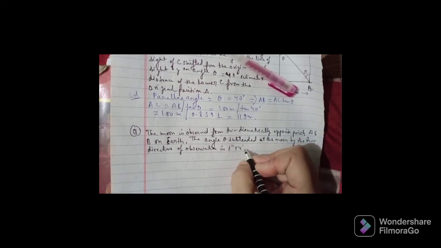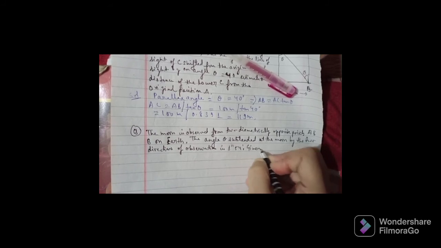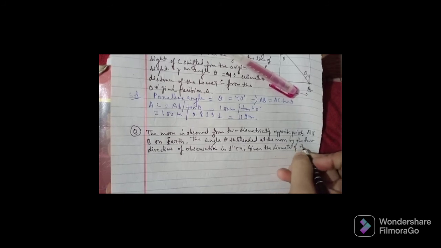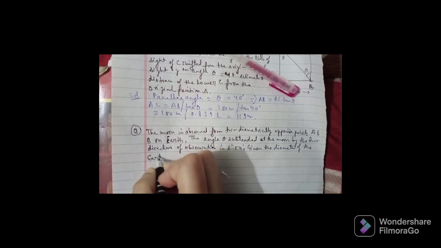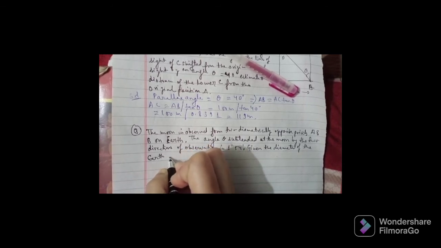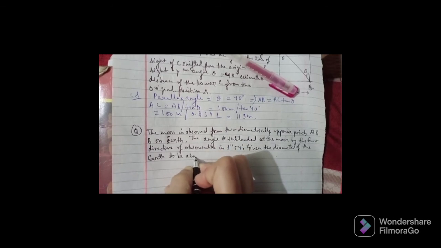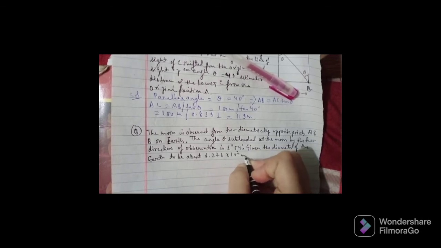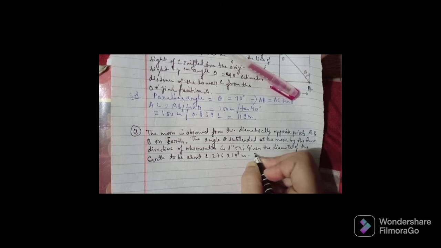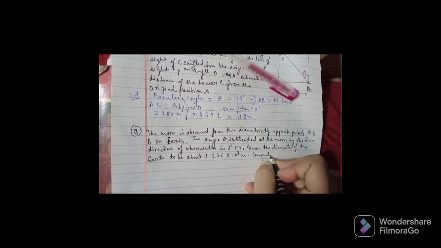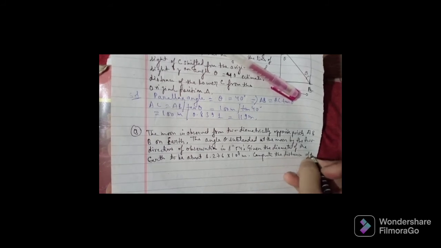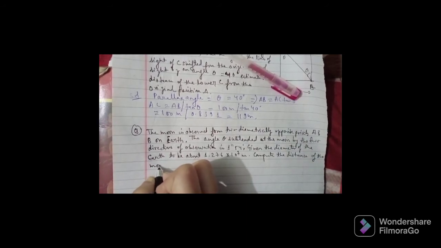Given the diameter of the earth to be about 1.276 into 10 to the power 7 meters, compute the distance of the moon from the earth.